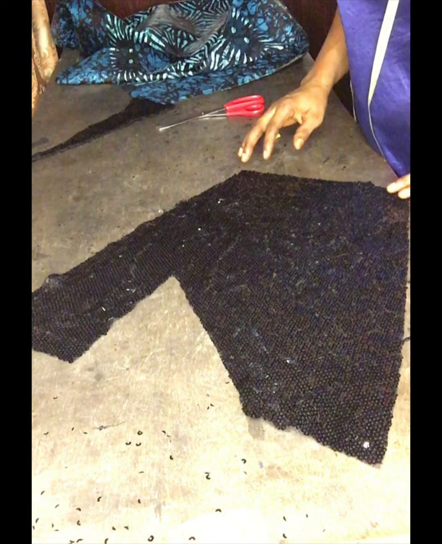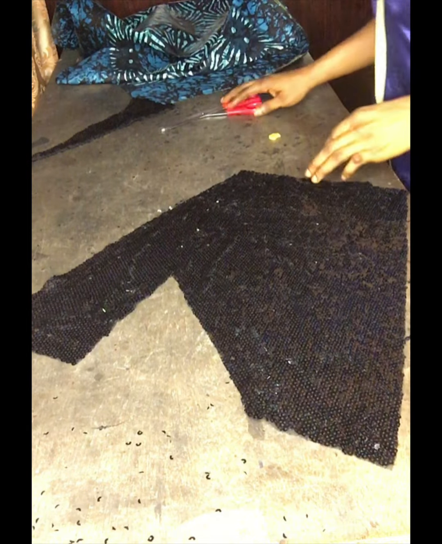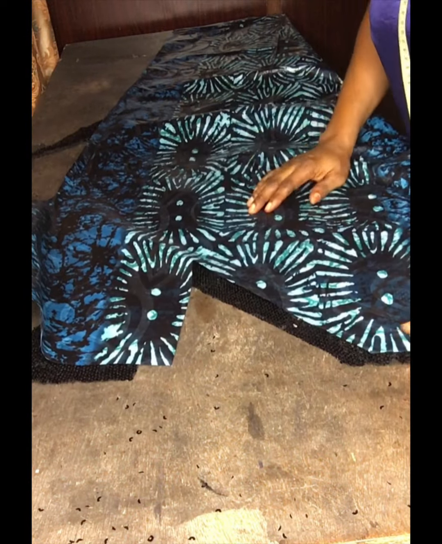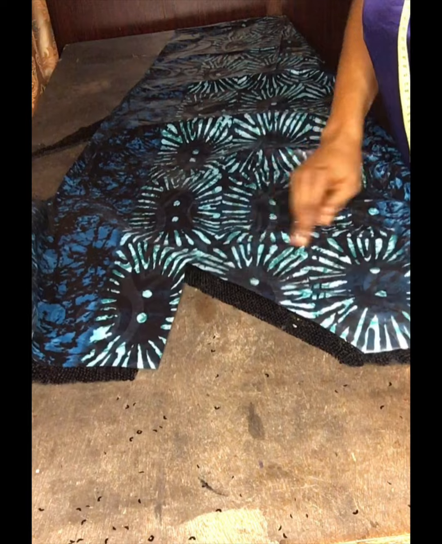Can you see what it looked like? I have to trim the down part of my lapel. I have to trim it so that it doesn't look too wide. So this I'm going to turn it. I'll put my sequence under, then I will stitch.